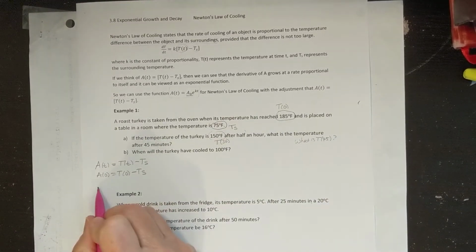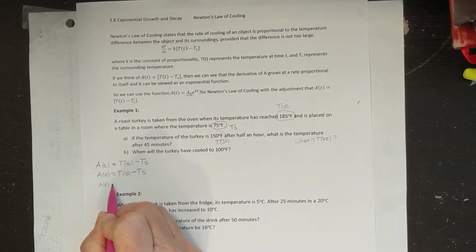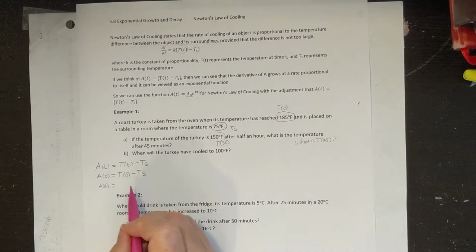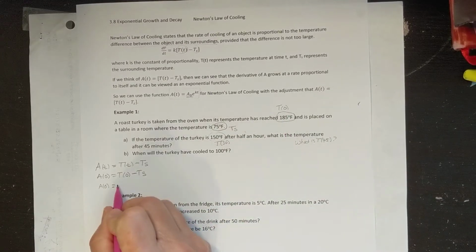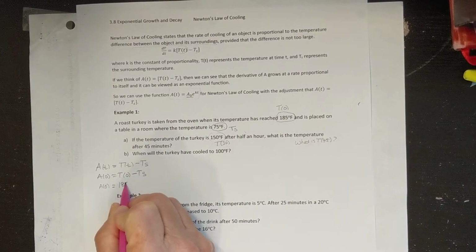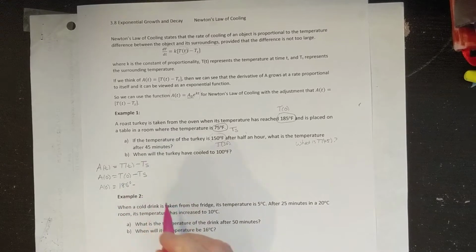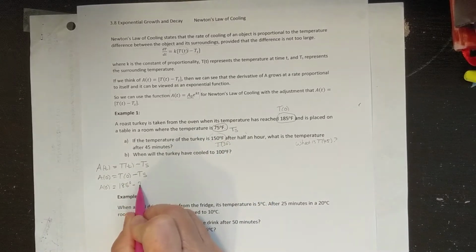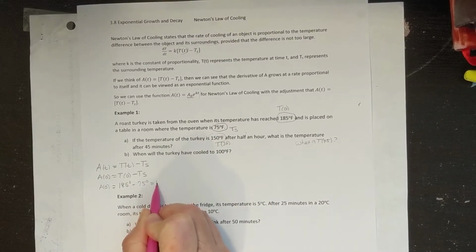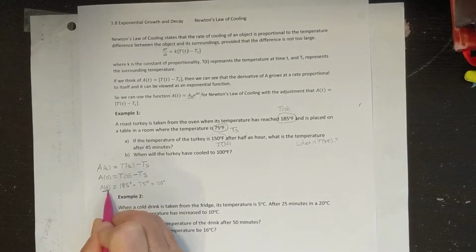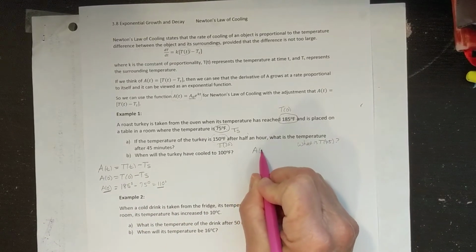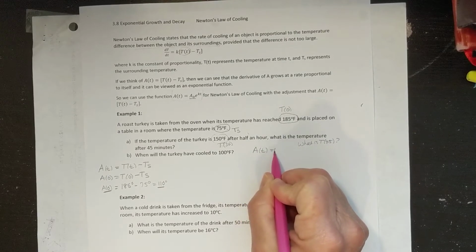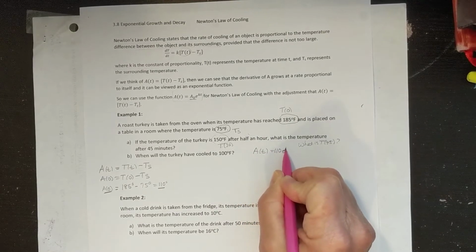So in this case, A_0, or A at time 0, is equal to the temperature when it initially is taken out of the oven, 185 degrees, minus the surrounding temperature of 75 degrees. And so that's 110. So this is what our A_0 is that we put into our function. So we have A(t) is equal to 110 e^(kt).